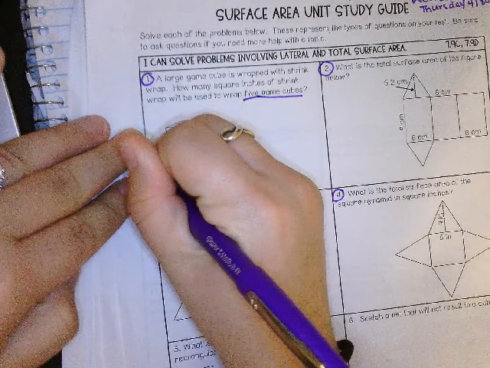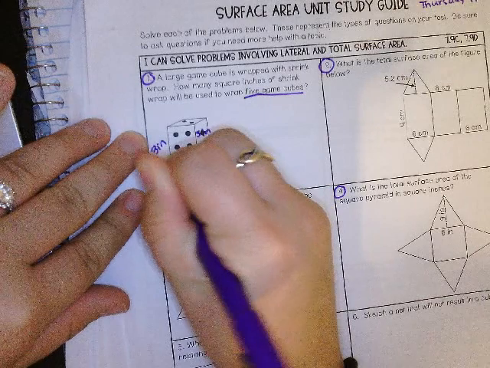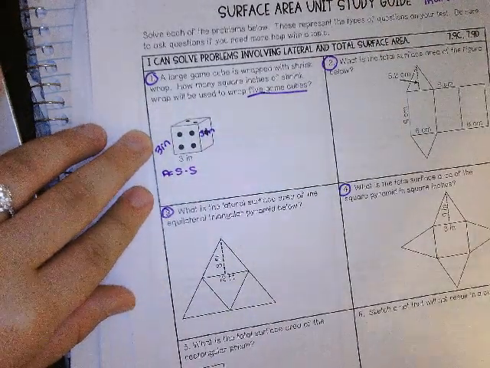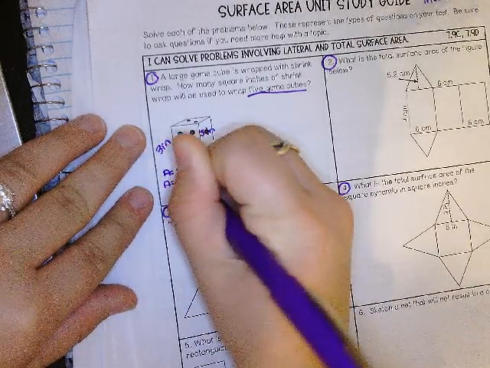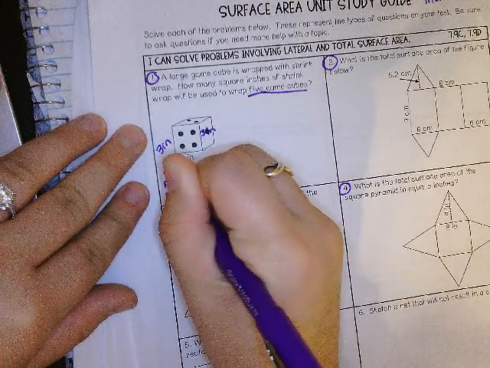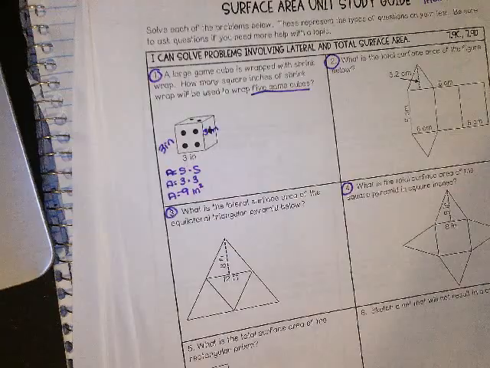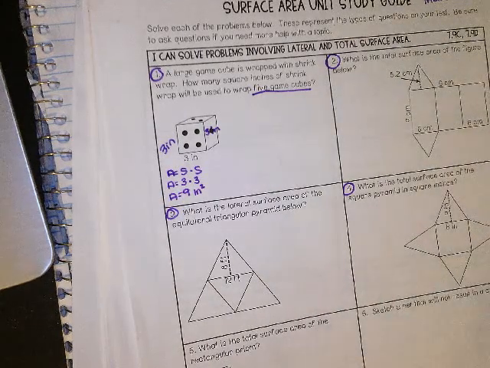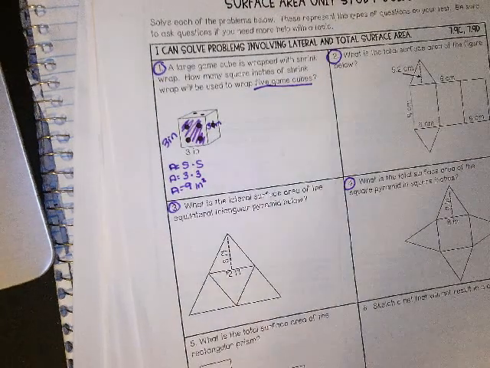So the area of a square, I have to write the formula, and it's S times S. So the side length is 3, the other side length is 3, so the area is 9, and these are inches squared. Okay, so I have found the area of one of these faces.